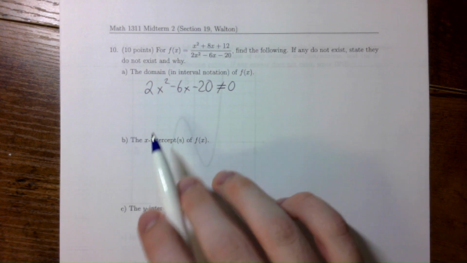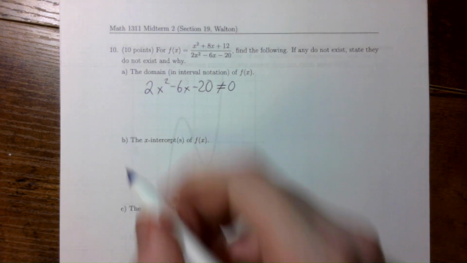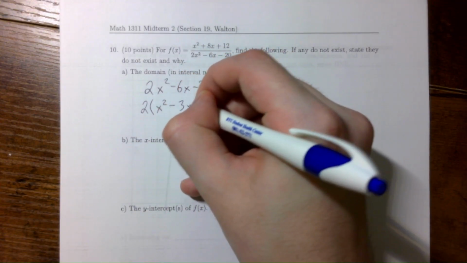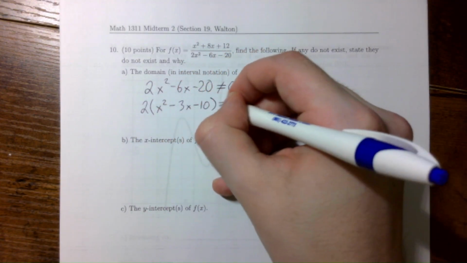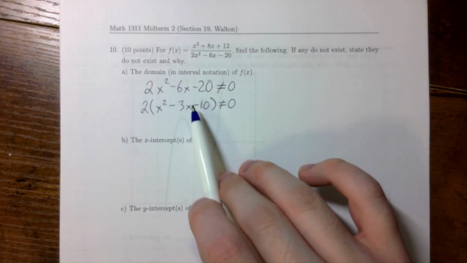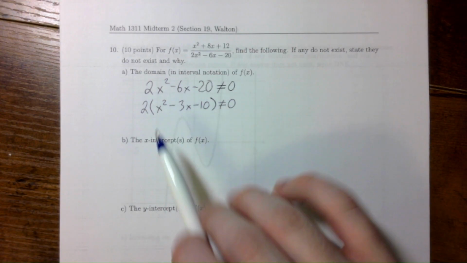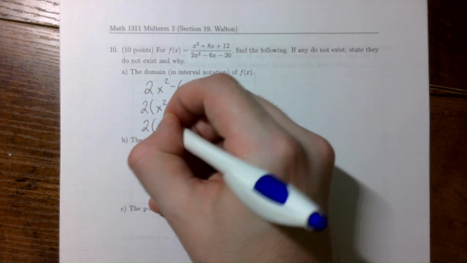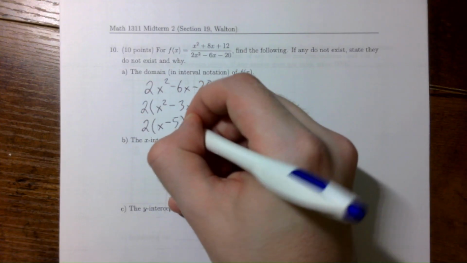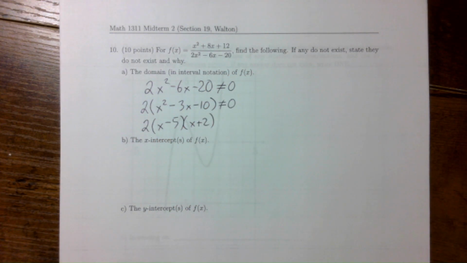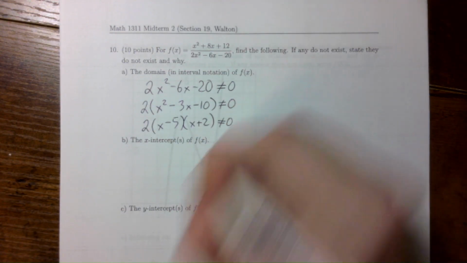So if I go through and rewrite this, I can factor out a 2 from everything. So that's 2 times x squared minus 3x minus 10, which is not equal to 0. Where is this not equal to 0? Well, if I factor this, both pieces can't be 0. So that becomes x minus 5 times x plus 2. If you don't see that, you could also use the quadratic formula to find these 2 points. So those are not equal to 0.